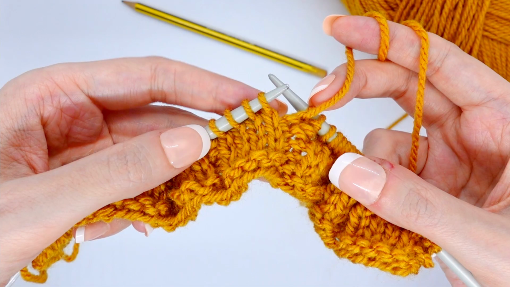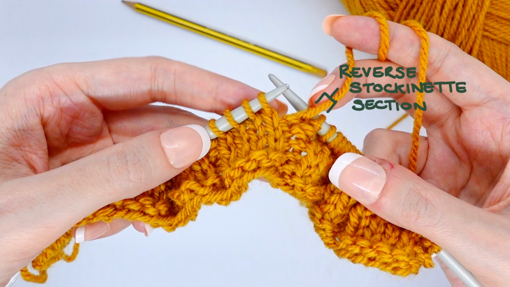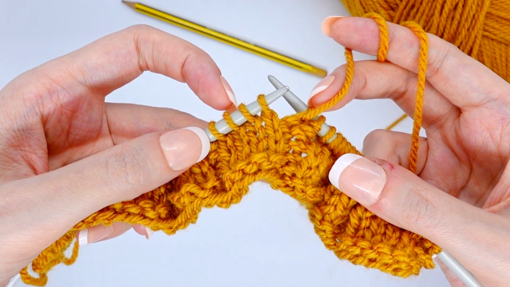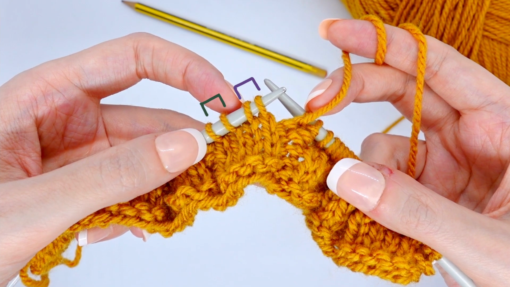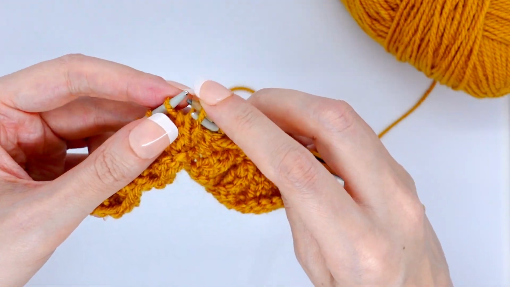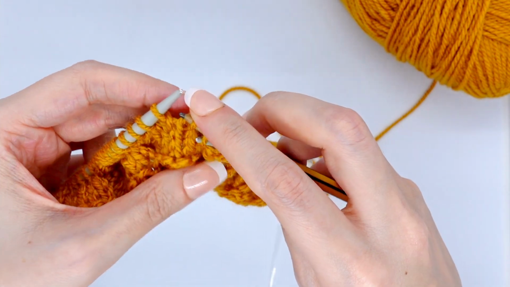Here we're ready to cross over our 4-stitch cable. I've just done those 2 purl stitches for the reverse stockinette, and the next 4 stitches on my left needle will be the cable. So first of all, divide them in 2. This time that means 2 sets of 2 stitches. Let's load the first lot of 2 up on my trusty pencil.